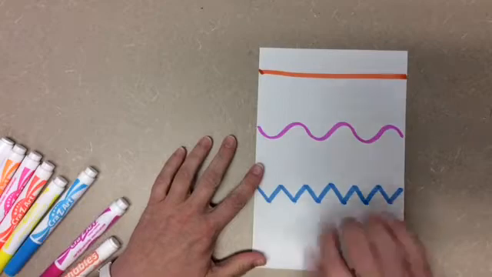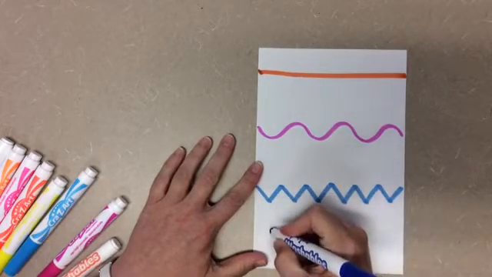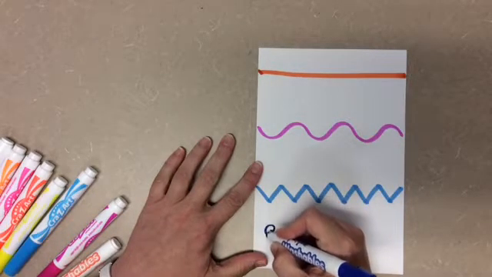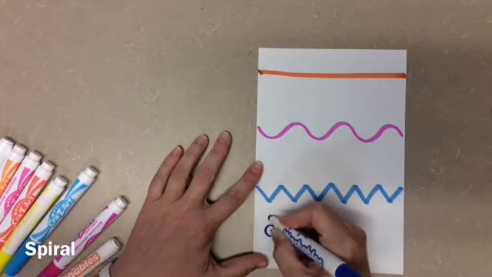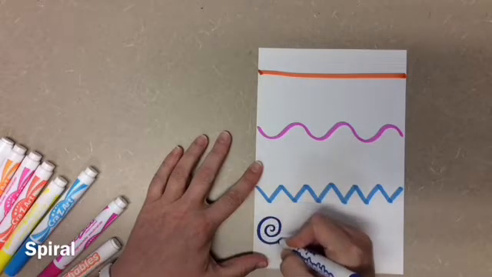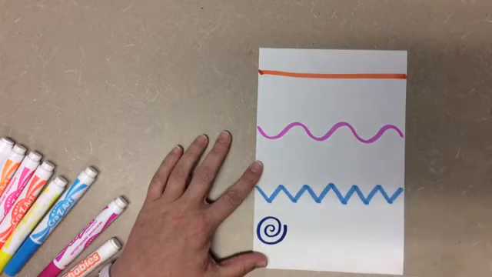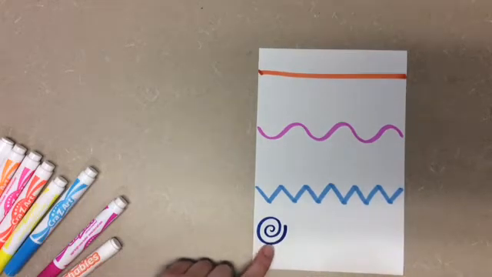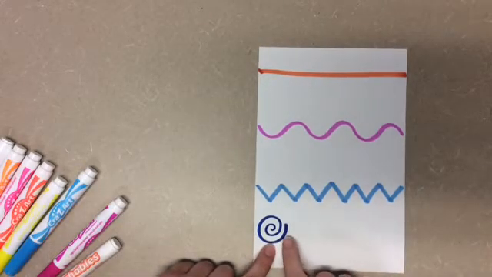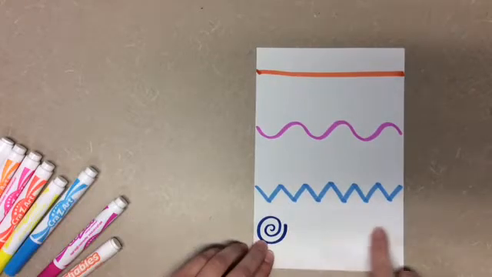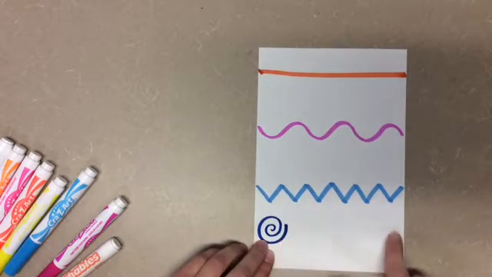I'm going to show you a special kind of curved line, and that is the spiral. Now, a spiral is almost like I'm drawing a circle, but it just keeps going and going. Now, I don't want it to take over my paper, so I'll stop there. The unfortunate thing right now is that it leaves all of this paper over here empty.